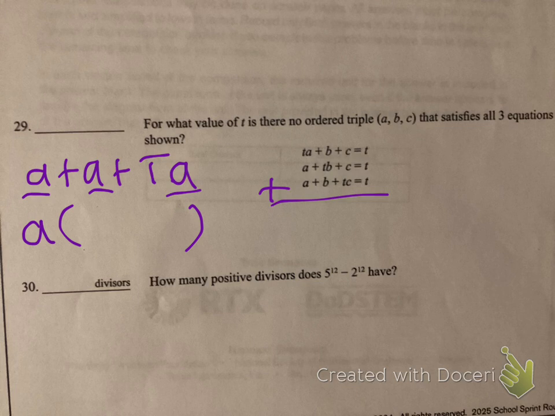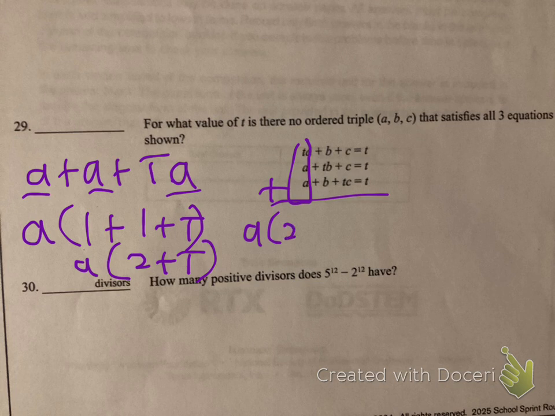So A goes into A one time, A goes into A one time, so A, 1 plus 1, plus, and then A goes into TA, T times, so plus T. So really I'm pulling out a 2 plus T, because 1 plus 1 is 2. So I'm going to rewrite this now. When I add this up, I get A, and then 2 plus T in parentheses.